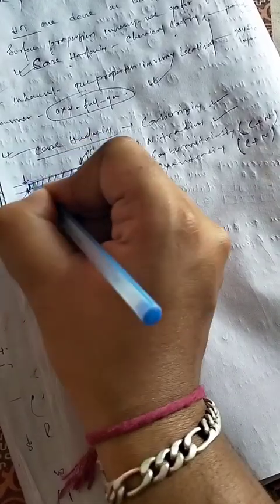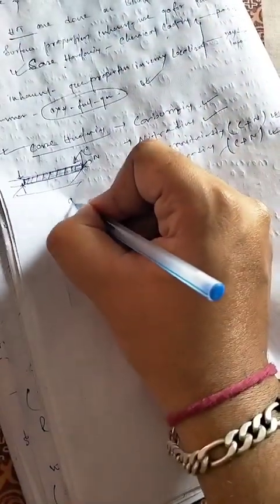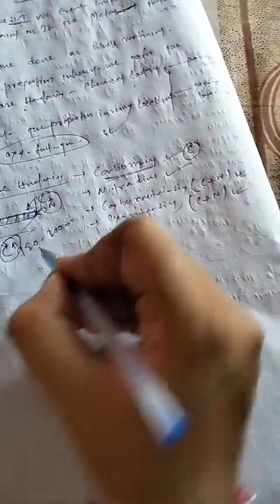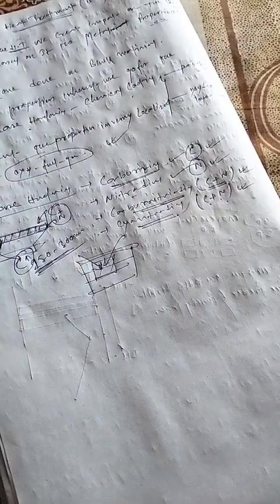Our main intention is to add the carbon and the nitrogen to a certain depth. What is the depth? In carburizing, we add only carbon on the particular metal surface, and in nitriding we add only nitrogen, up to a certain depth, 150 to 300 mm. So this is all about case hardening.